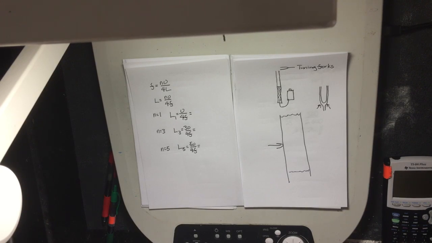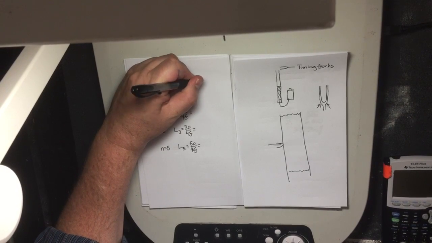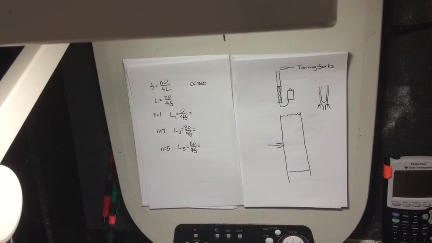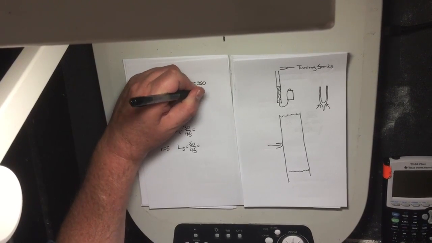What my instructions do is give you a ballpark range to look. You will use a velocity of about 350. If you want, you could use 345. 350, 345, it's going to give you about the same answer. Let's say I gave you a tuning fork of 400 hertz.